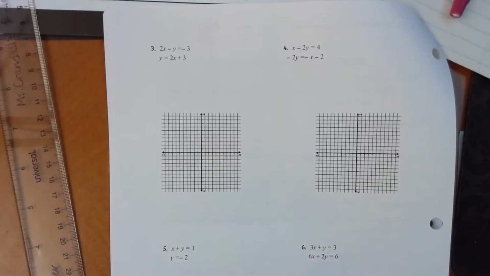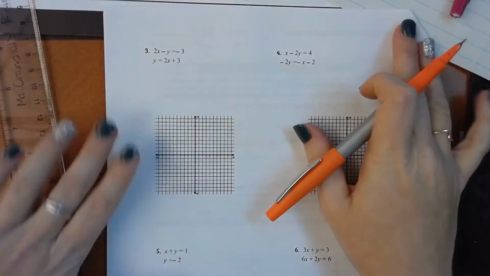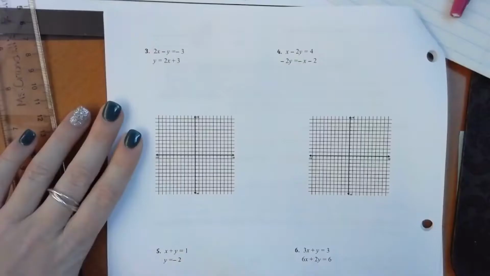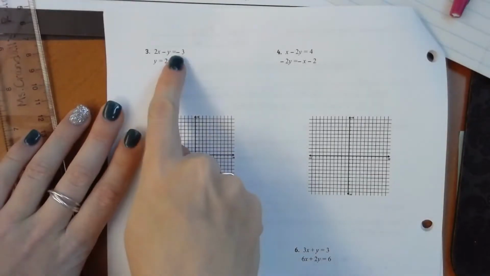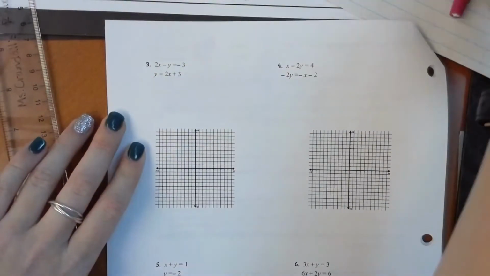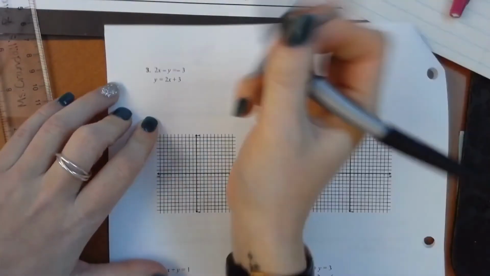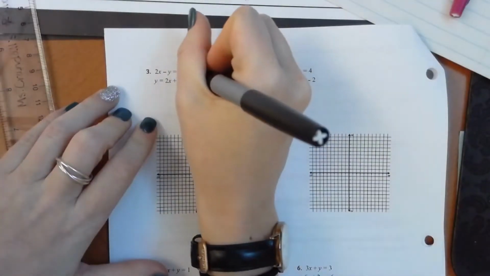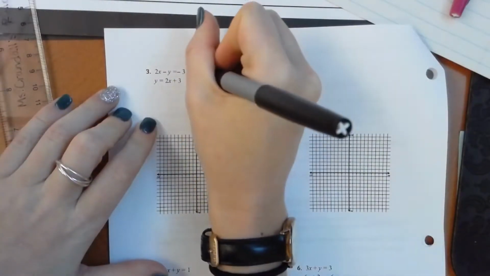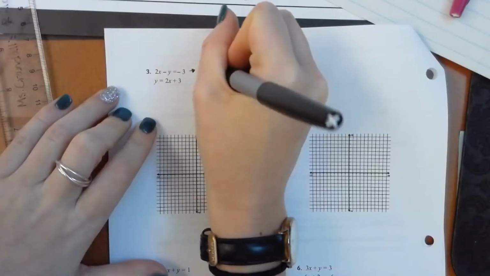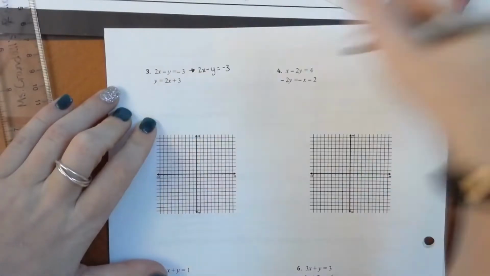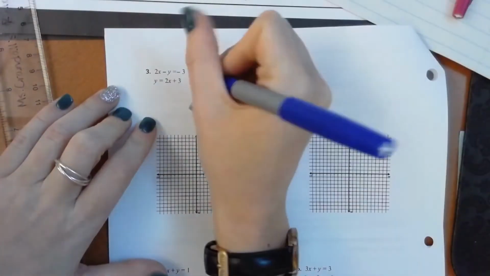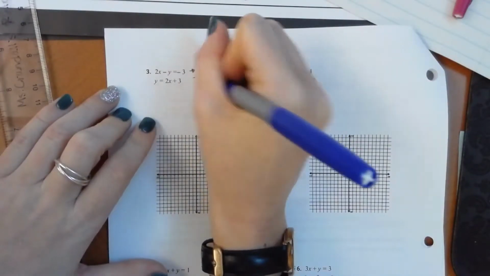Okay. So I need to change this top one into y equals mx plus b form. So I'm going to start by subtracting 2x on both sides.